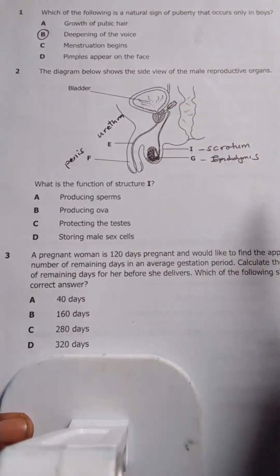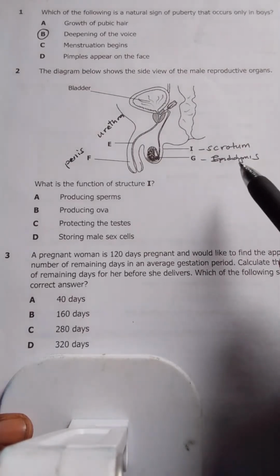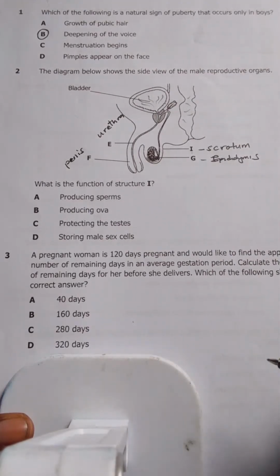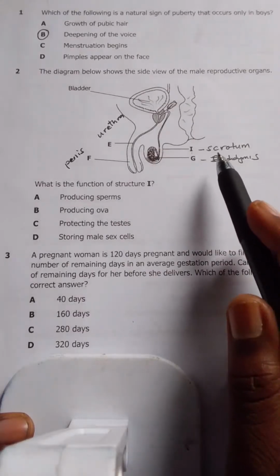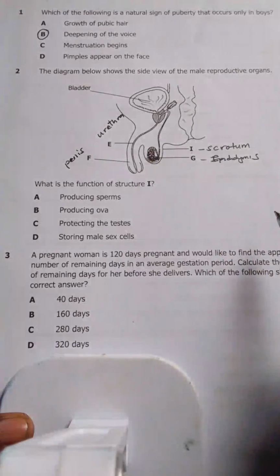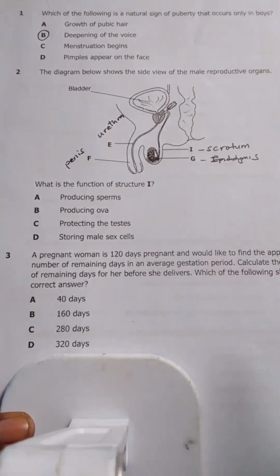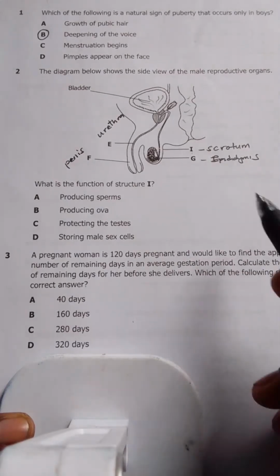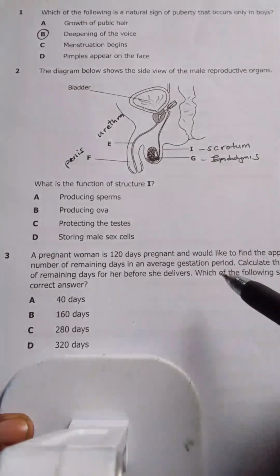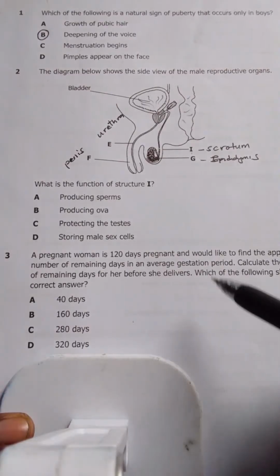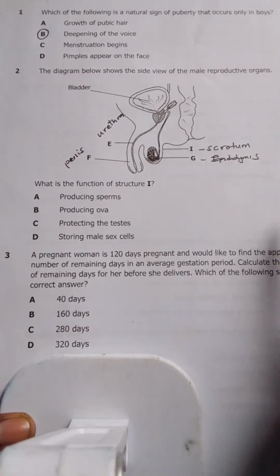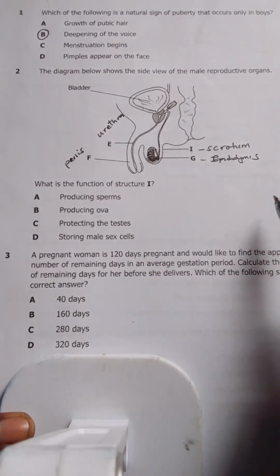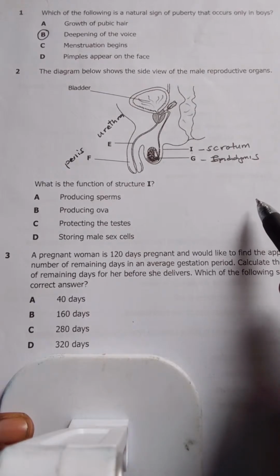Now for the sake of revision, guys, let's look at the function of the scrotum. The scrotum has two major functions. Number one, it protects the testes. Number two, it provides an optimum temperature for sperm production.